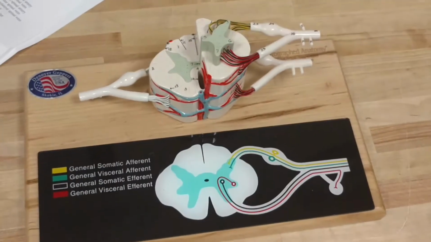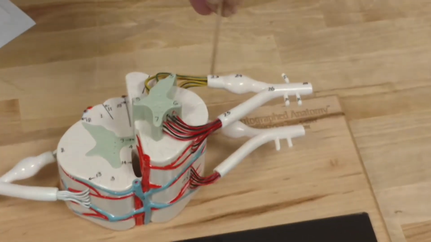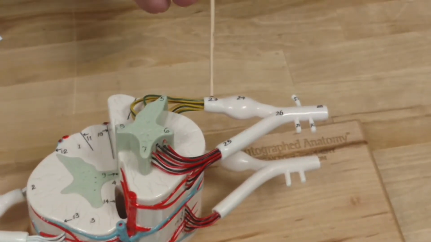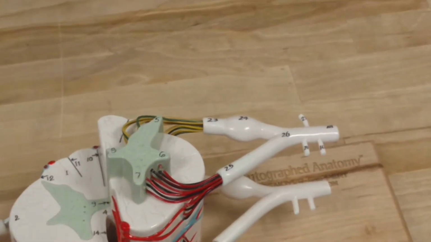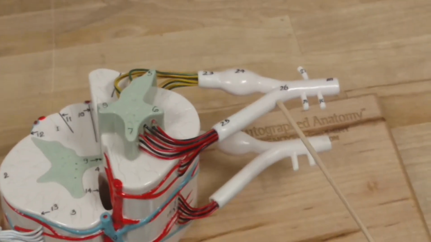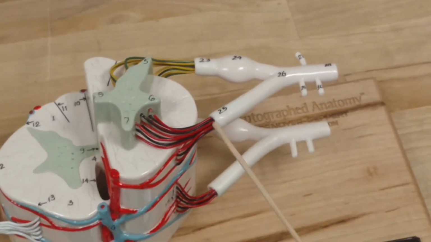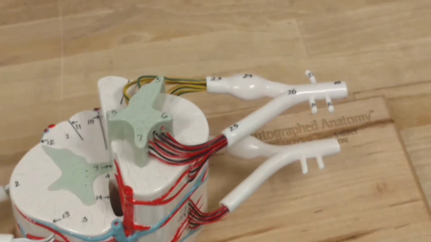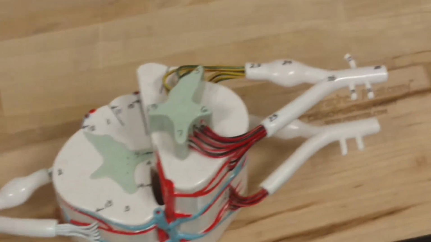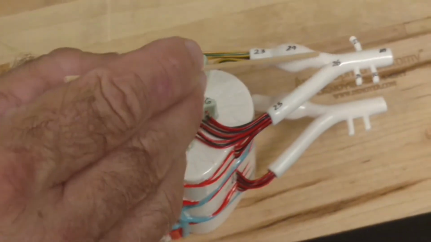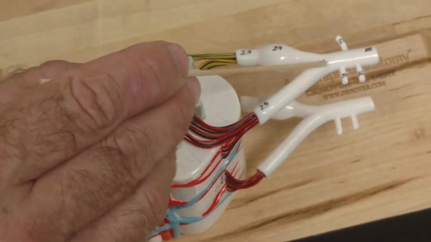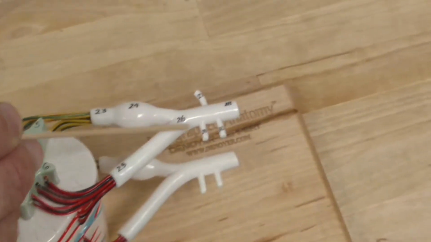Okay, my roots. I have this dorsal root right here going in the back, and it's numbered 23. And I have this ventral root right here coming out the front, and it's numbered 25. So ventral root and dorsal root. When the two roots join together, they make a spinal nerve. Number 26 is the spinal nerve.